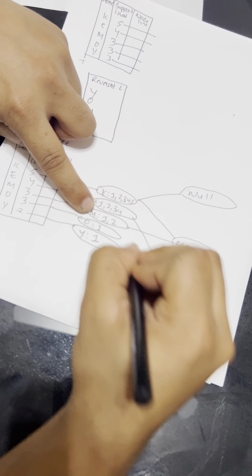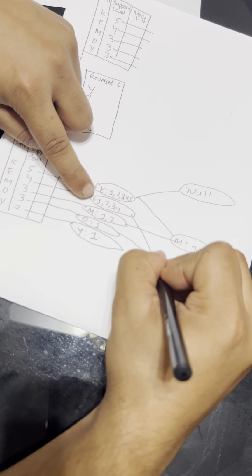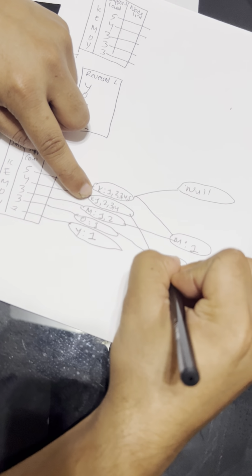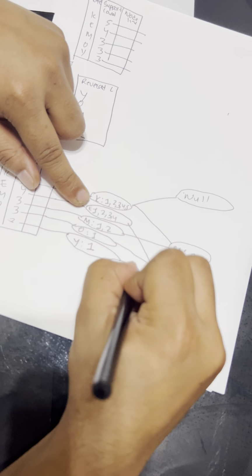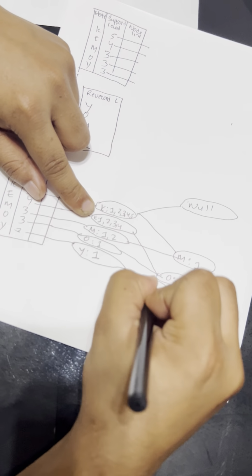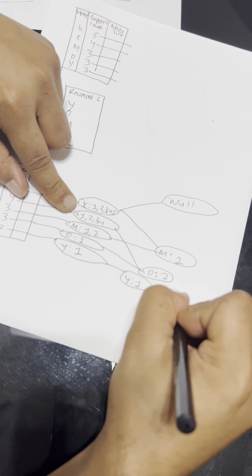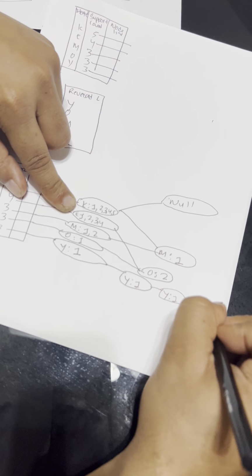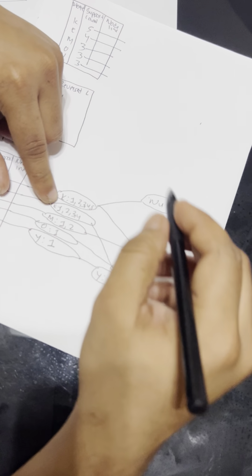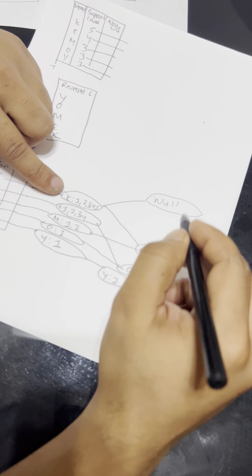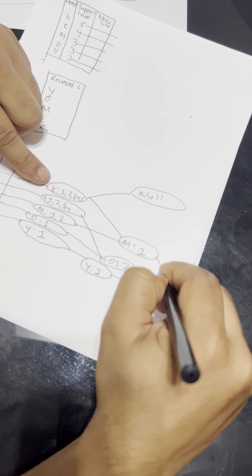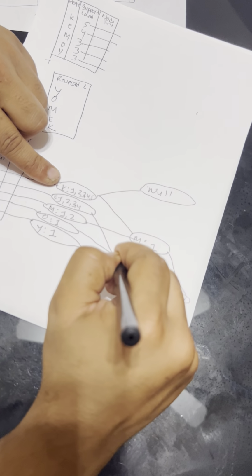But for this and this we have O2. Here Y is 1, Y is 1. And from now all of this is going to get connected over here.